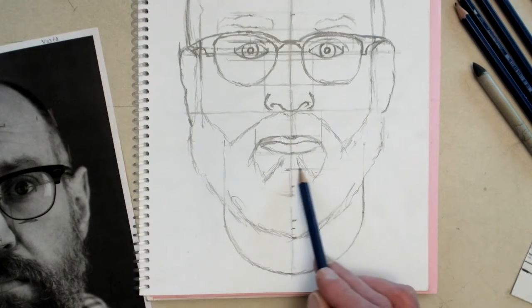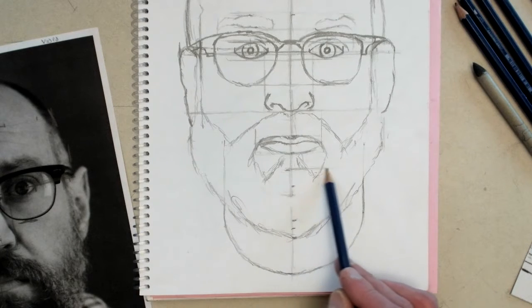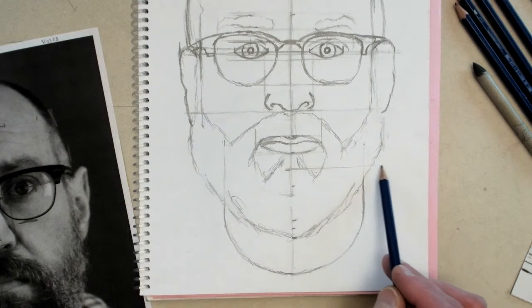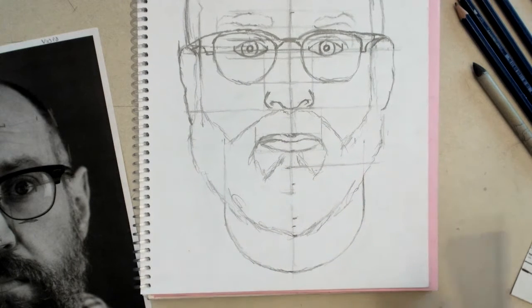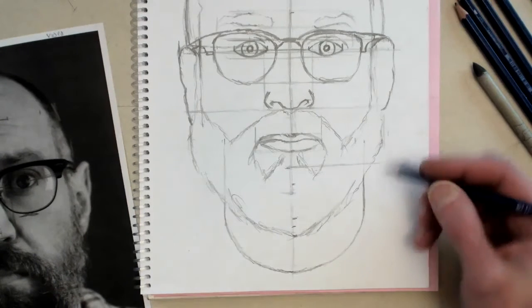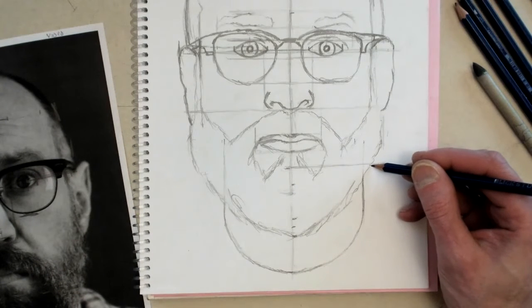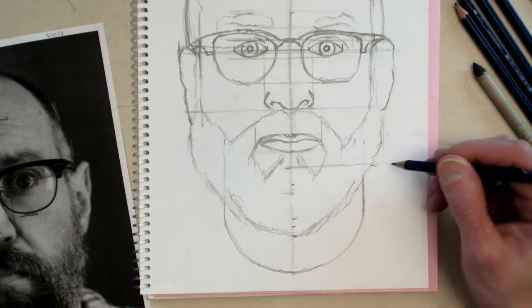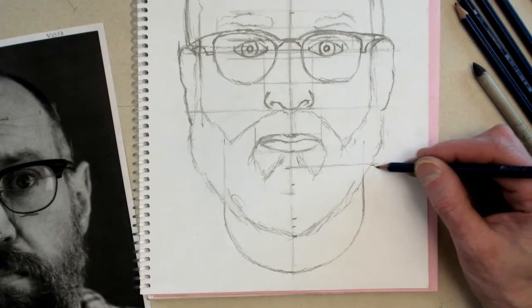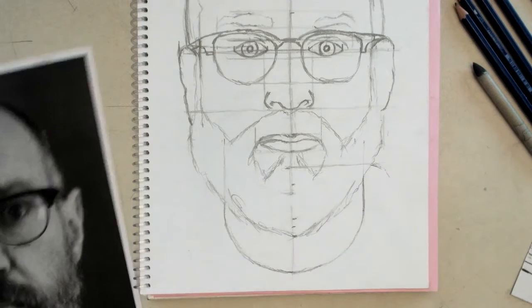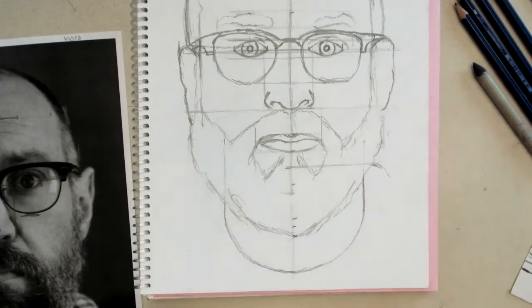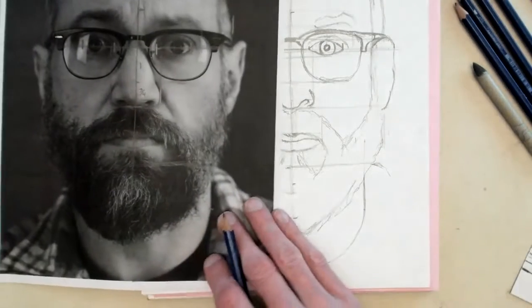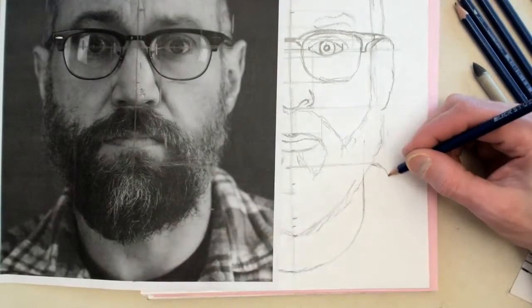So again, we've really just been working with vertical and horizontal lines this entire time. So I know that my shirt is going to emerge from my neck roughly in this place. So I can go ahead and sketch out just the real rough shape of my collar.